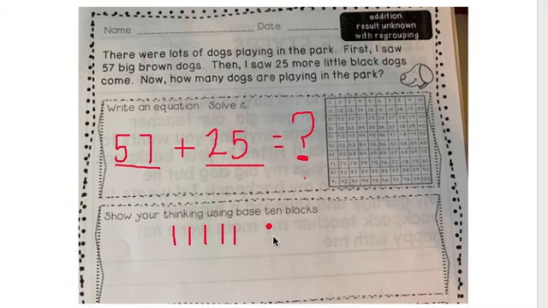So 1, 2, 3, 4, 5, 6, 7. Then we have 25 as our second number, and that has 2 tens and 5 ones. So 1, 2, 3, 4, 5.